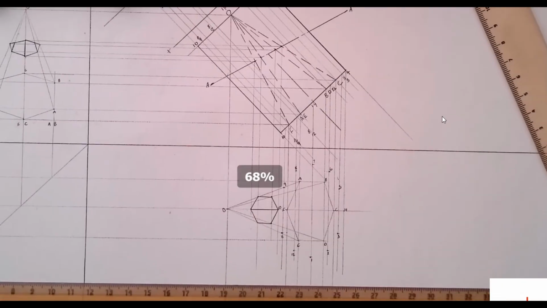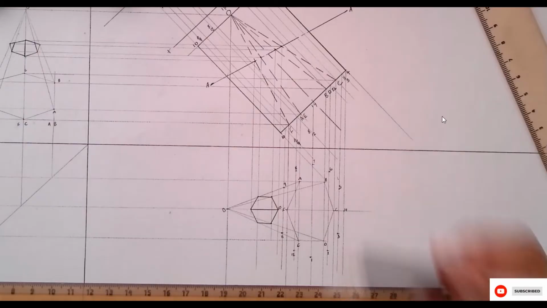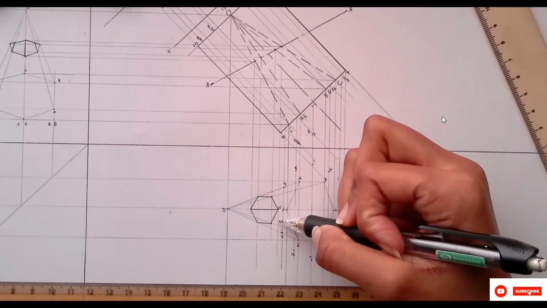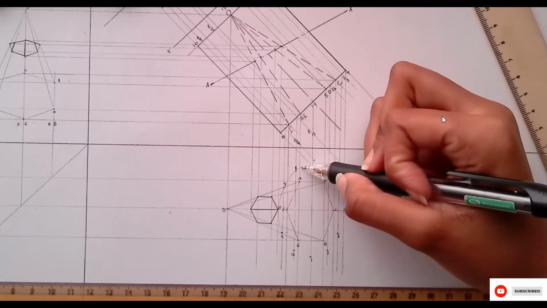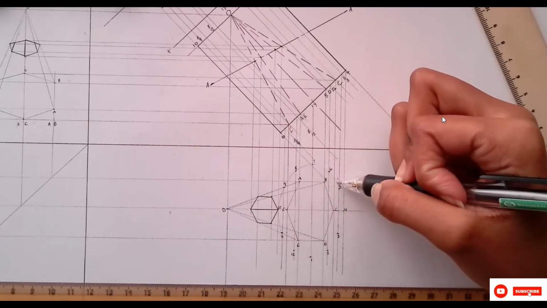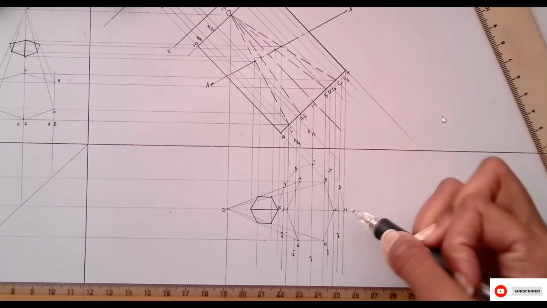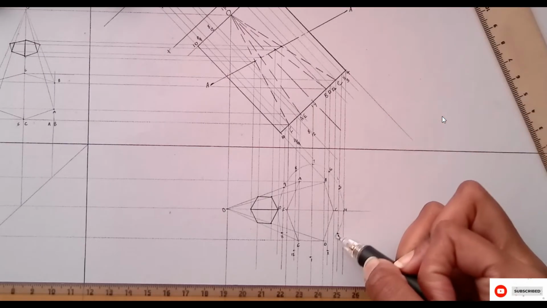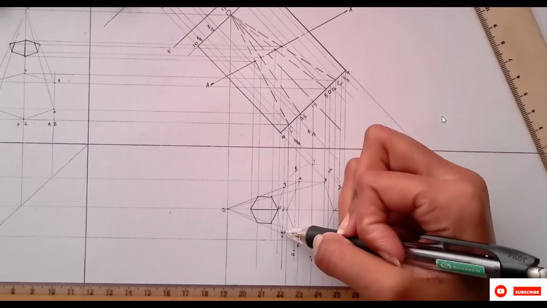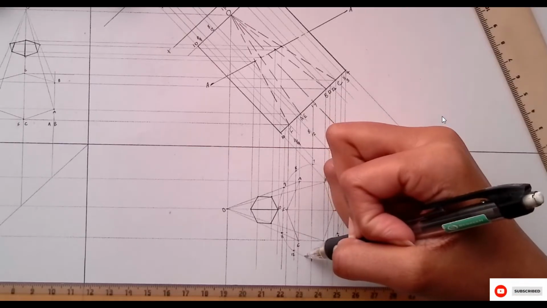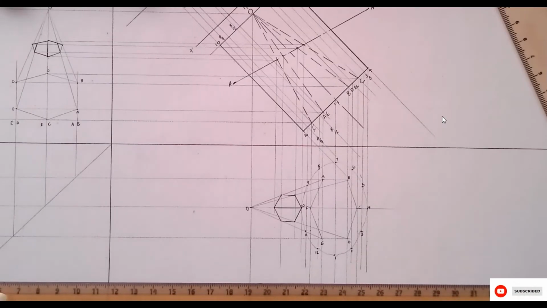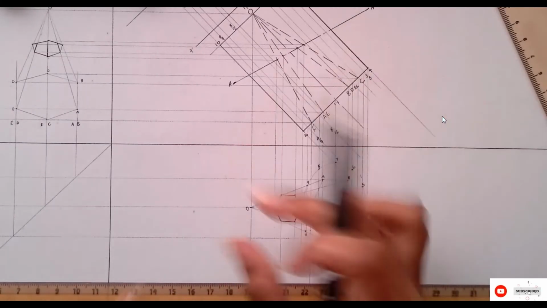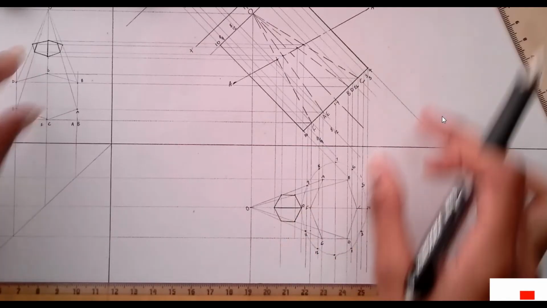I know it's a lot of lines, but it's very important. That's why it's important to label. Then using a very light construction line, in freehand, you can just join them. You join them like that, and you're going to now project them going this way because we still need to get the cylinder for the right view and for the left view.